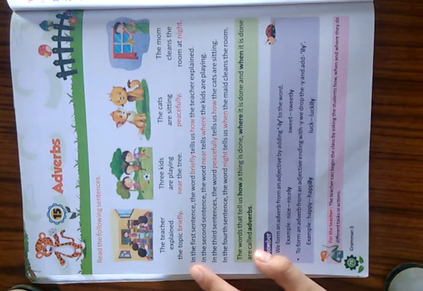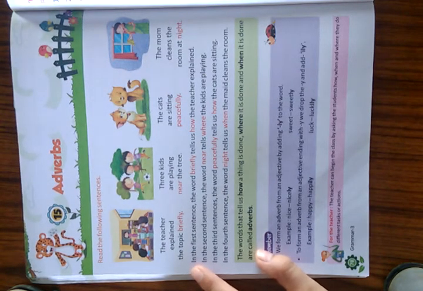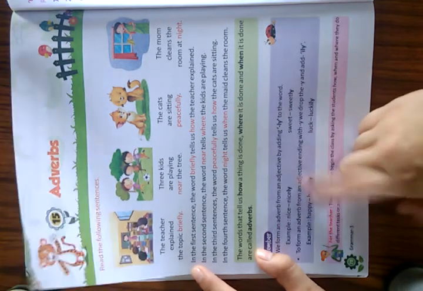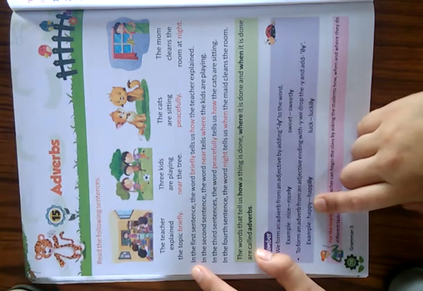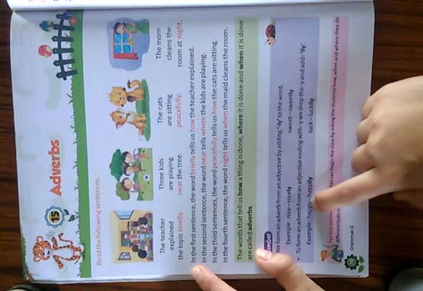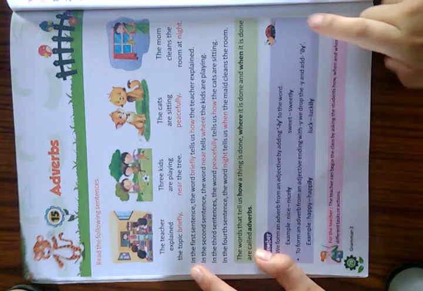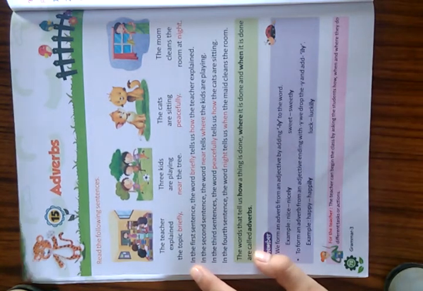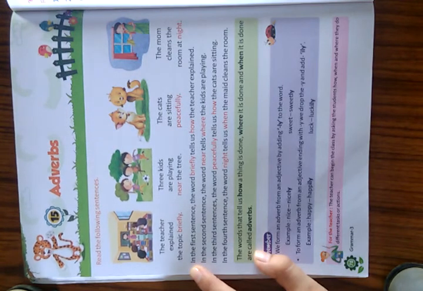Here you can see the word is ending with y. So this is an adjective, and when we want to form an adverb from this adjective that is ending with the letter y, we will drop this letter. We will remove this letter y and add ily. But in the first case, it is not ending with the letter y, so we just add ly.